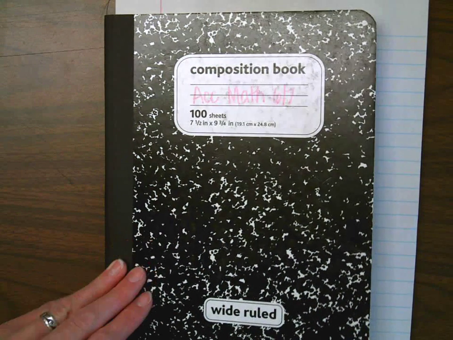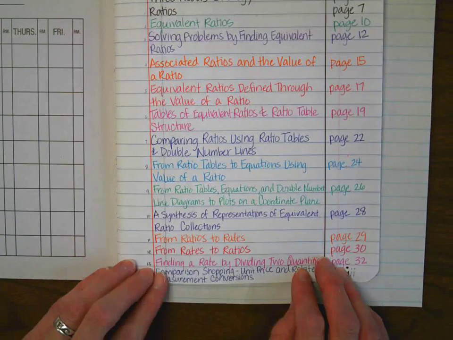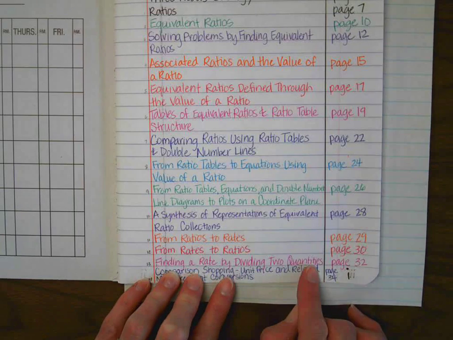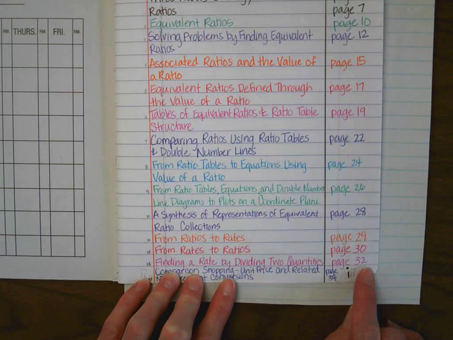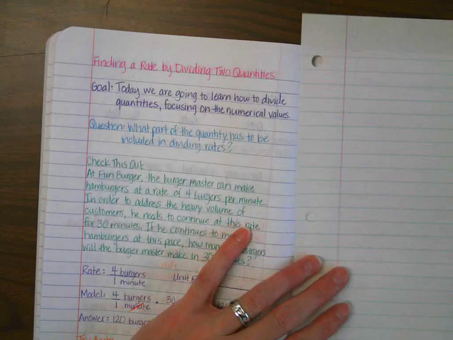We are now beginning our 13th video, and our 13th video is called Finding a Rate by Dividing Two Quantities. And mine is on page 32, so I'm going to turn to that page. Here is page 32, and we are going to begin our lesson.